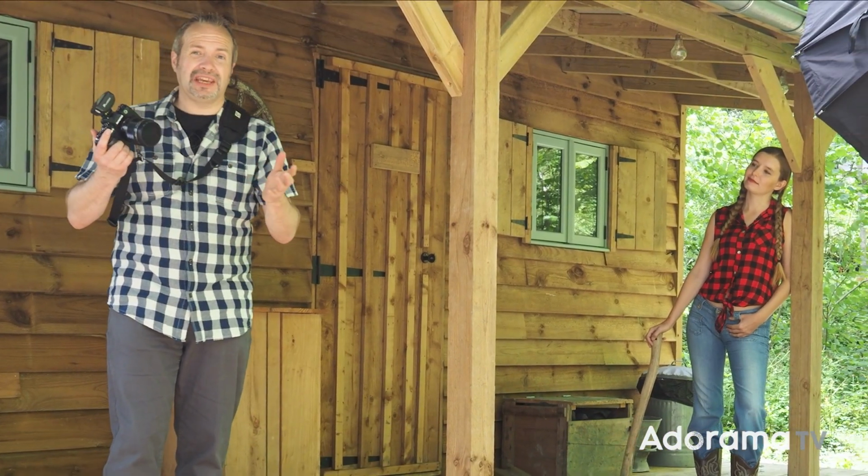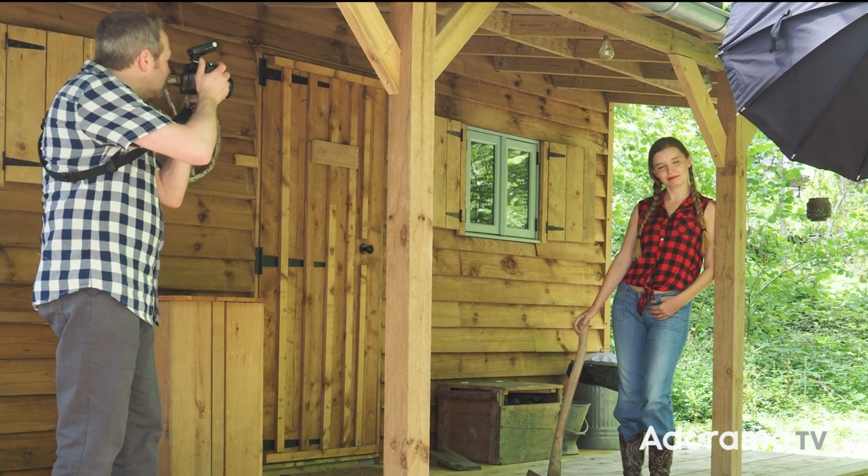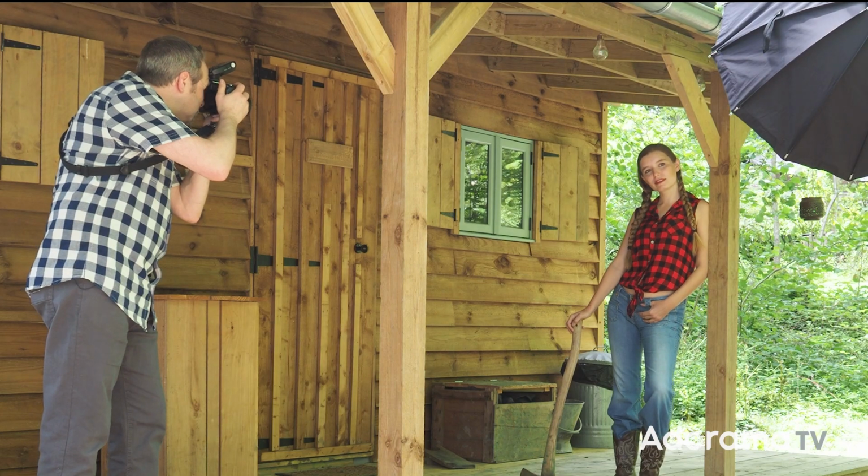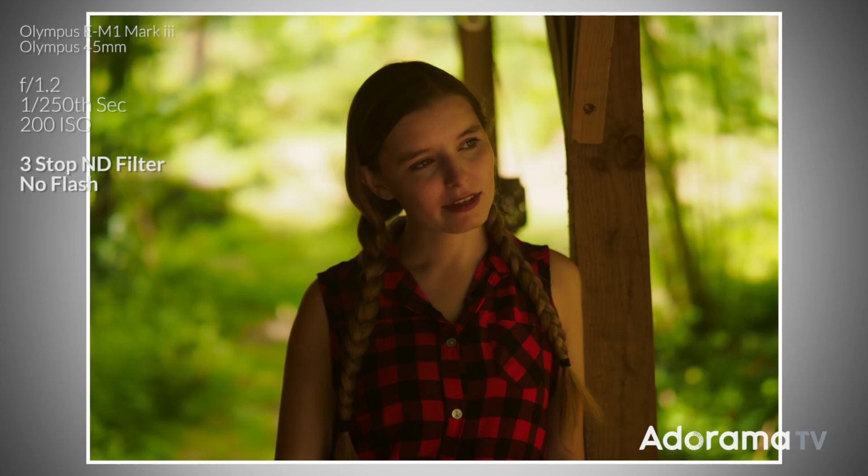And I'll take the same shot again, still no flash. Here we go, Jade. Same settings. So now you can see that the background is nicely exposed, but Jade is slightly underexposed. Well, that's where the flash comes in.